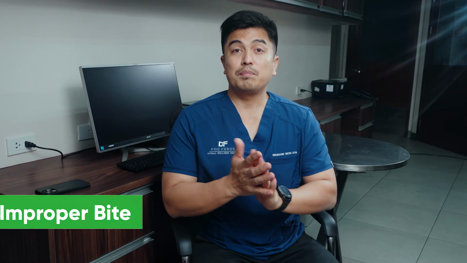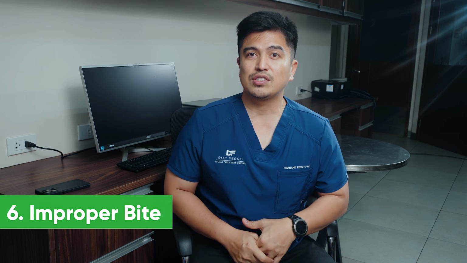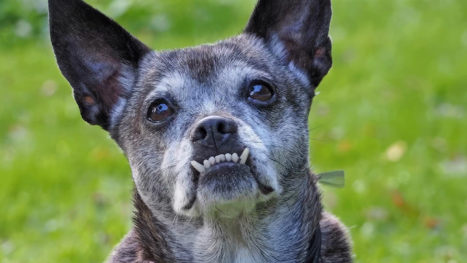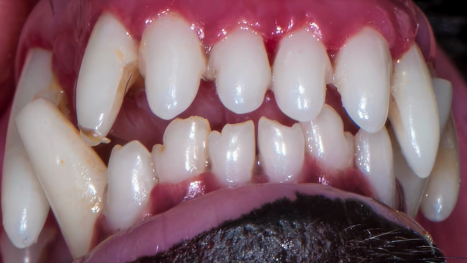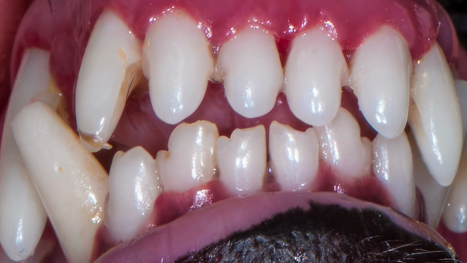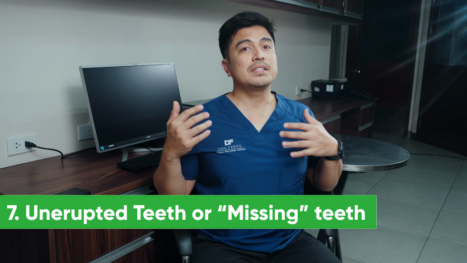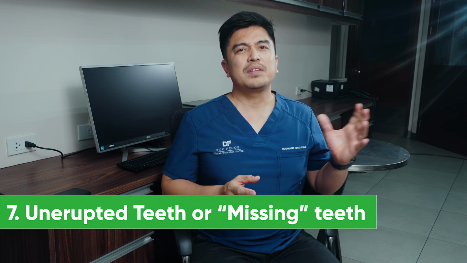Number 6, improper bite. This is another condition that is fairly common in smaller breed dogs. However, pwede mo rin siya makita sa mga large breeds. The classic underbite or overbite. Bite abnormalities can lead to misalignment or crowding of the teeth, making them more likely to accumulate plaque or tartar.